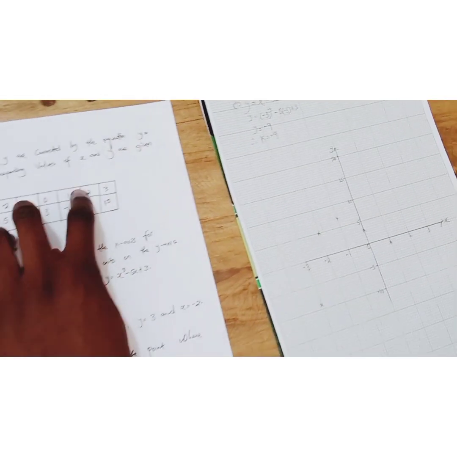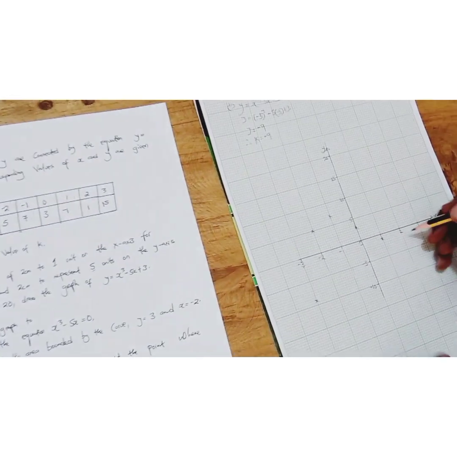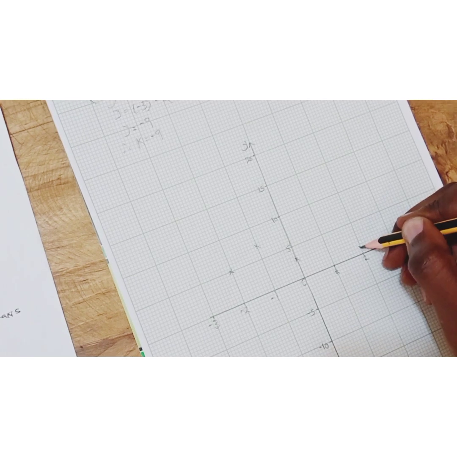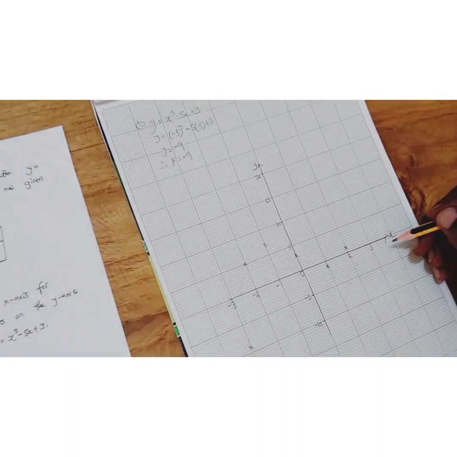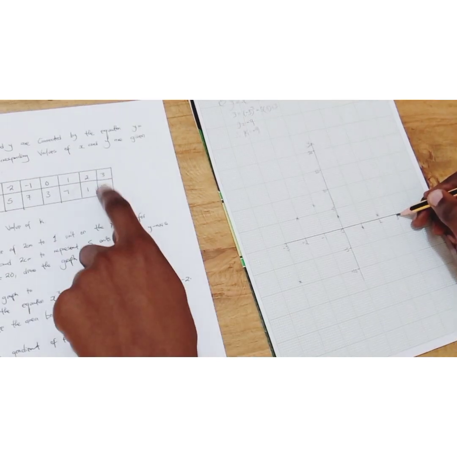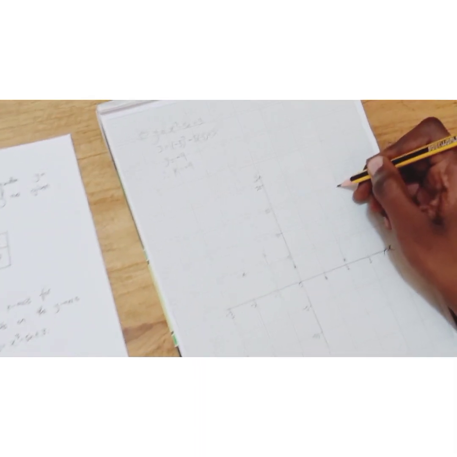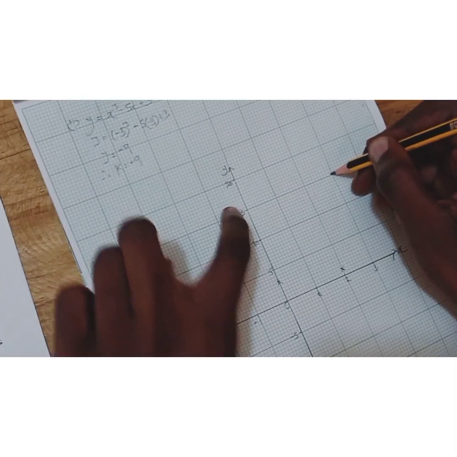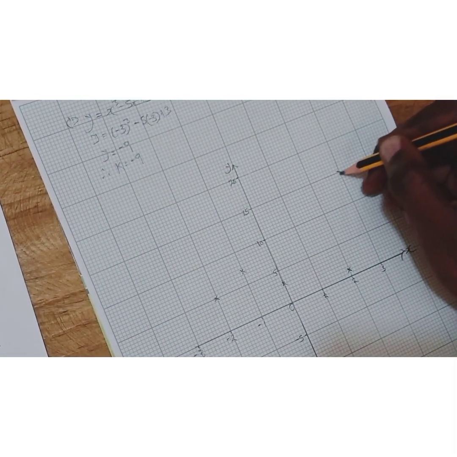Then I have 2, 1. So this is 2. My 1 is here. Then I have 3. This is 3, and then this is 15. So 3, my 15. If you see, this is my 15 here. This is my 15. So I put an X.